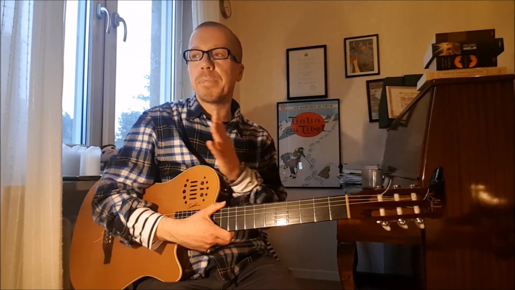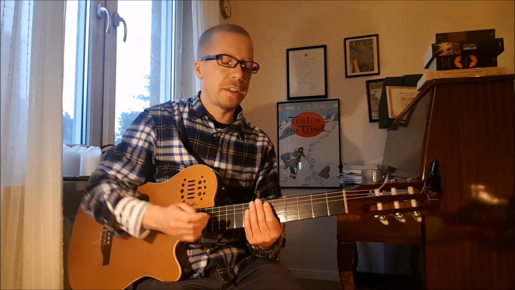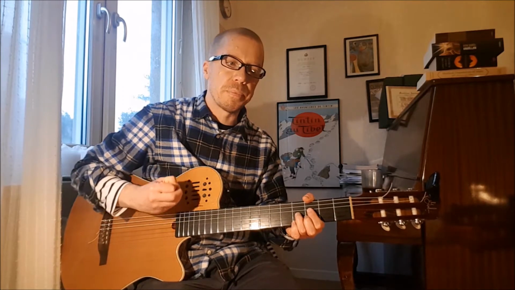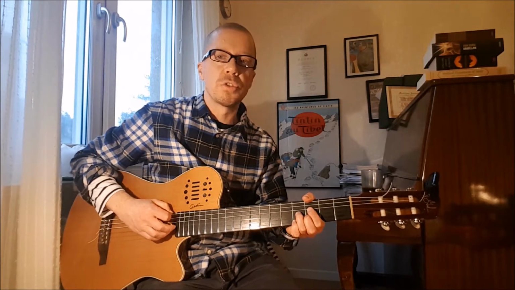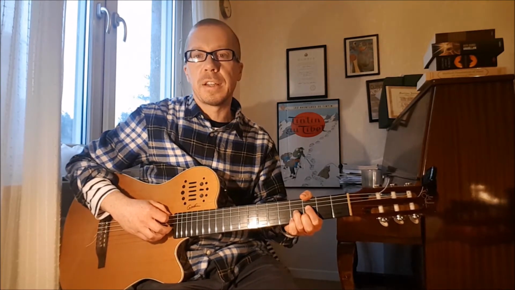So what we can do, I think most of you watching this understand this idea that a diminished chord on top of a bass note can create a dominant flat 9 chord, and this is how we most usually use this scale, as a dominant chord.